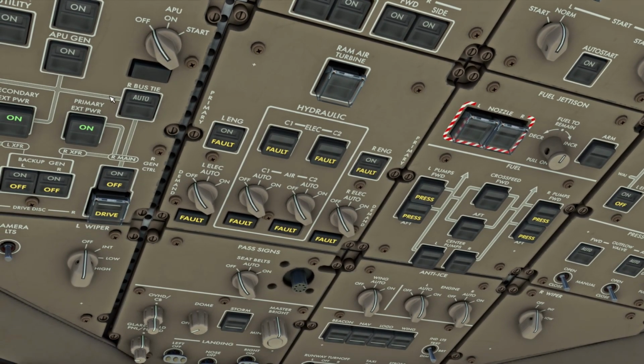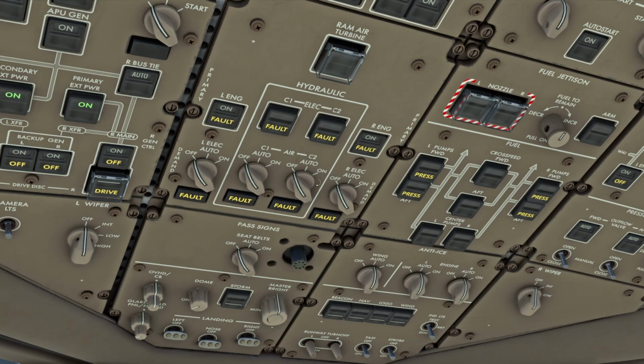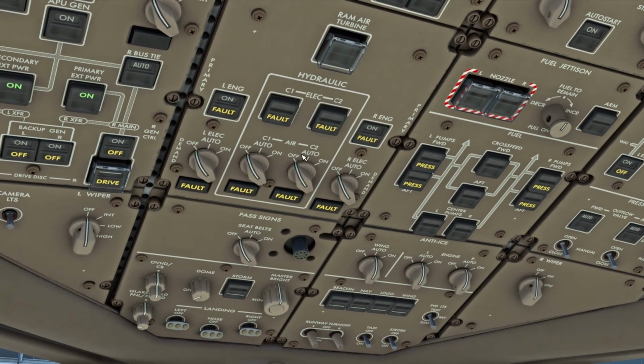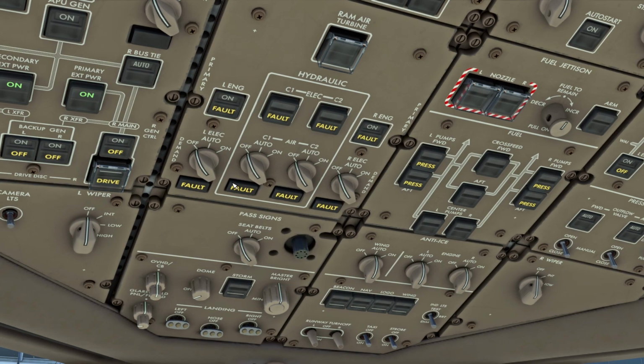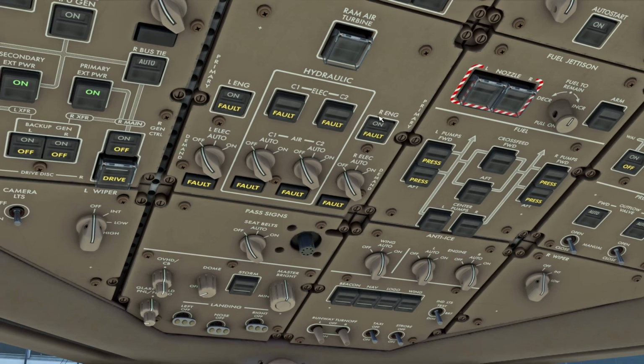Then the hydraulic panel, as you can see, we have primary pumps and demand pumps. And they are driven by various sources. So for example, there are engine driven pumps, electrically driven pumps, and then the demand pumps are also electrically driven or air driven. So we're going to touch these switches later on, just before startup, and you will notice that all the fault lights will be extinguished while they're illuminated right now. And once we start the engine, you will see that the engine will take over the hydraulic power on these primary pumps.